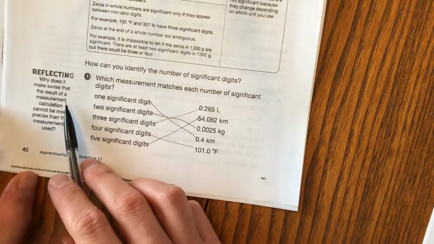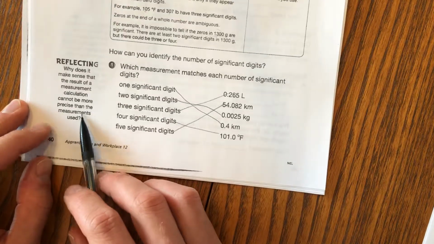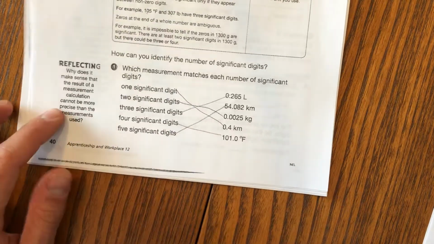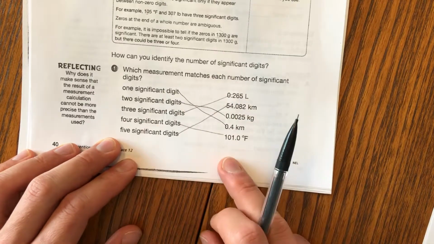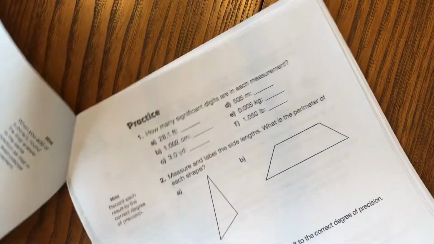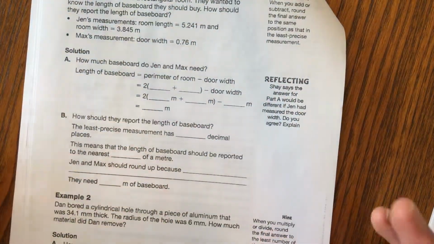Does it make sense that the results of measurement calculations cannot be more precise than the measurements used? Because you can't just make up numbers. Anyway, those are significant digits. Not super important that you know it. I don't think it will show up on your exam to any degree. Maybe for a couple of questions or something.